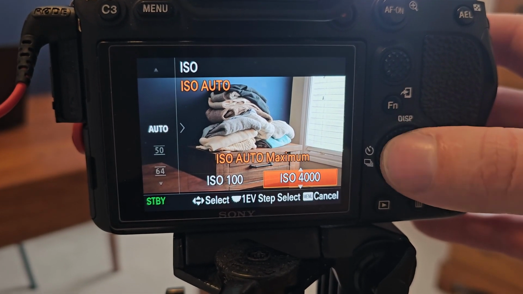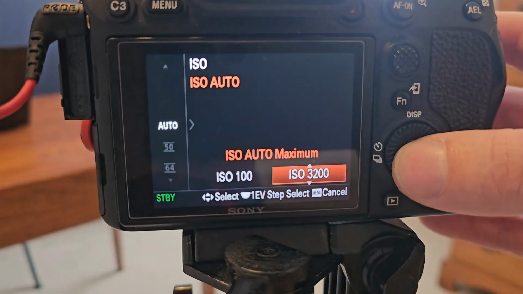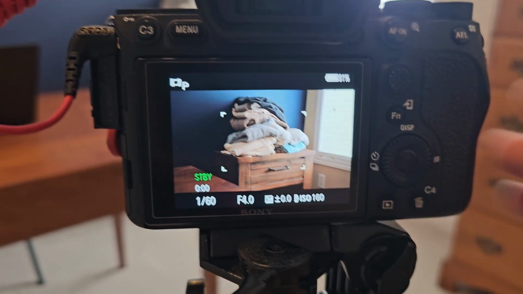Then you can set that depending on what you're willing to accept. Different cameras handle noise differently, so you can have two cameras that both are set at 6400 ISO, but one of them might have more noise than the other. So test out your camera, take photos in different situations, and see what works well for you and your gear.